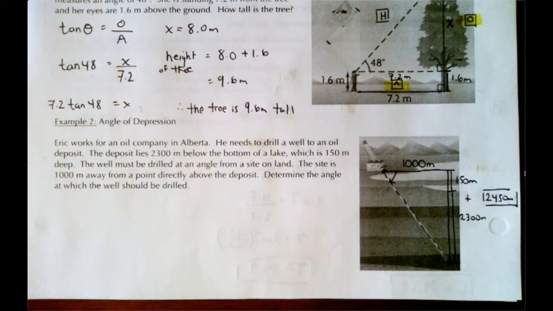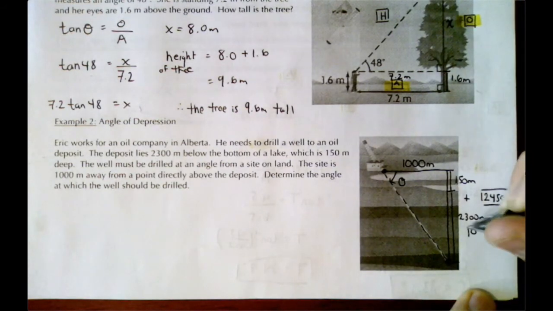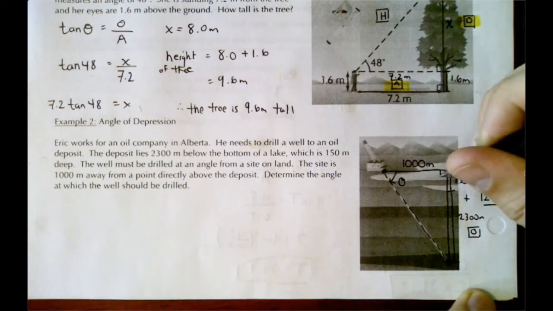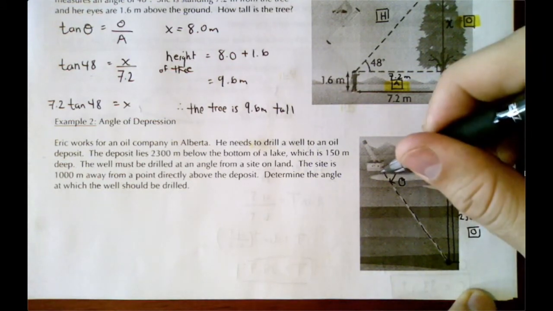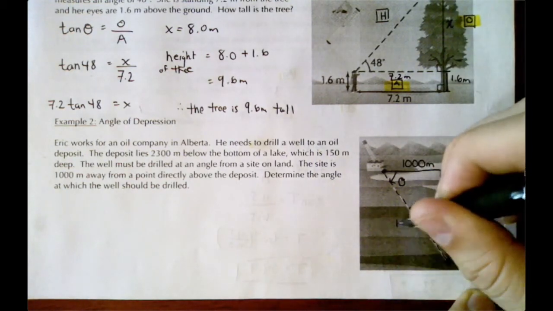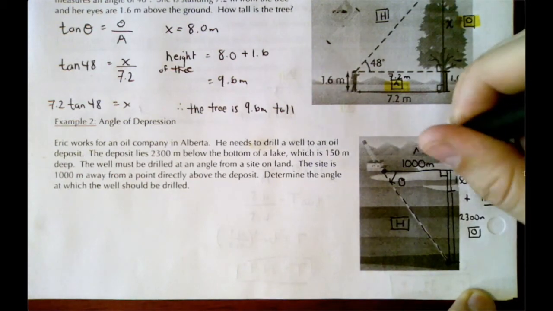So how do we find that? Well, let's label our triangle, because we're looking for an angle. Let's label what we have. From our angle, we can go across the triangle, and this would be our opposite side, 2,450. Across from our right angle, because remember, directly down and horizontal would make a right angle, this would be our hypotenuse, leaving this to be our adjacent side.